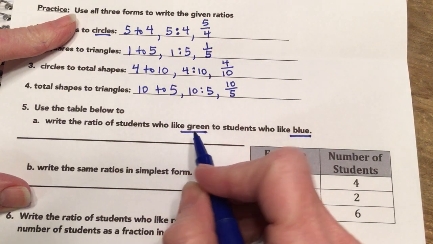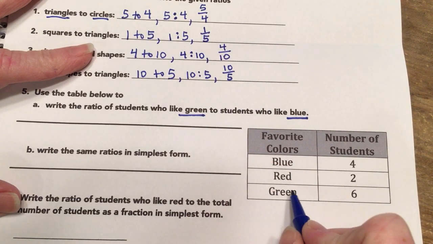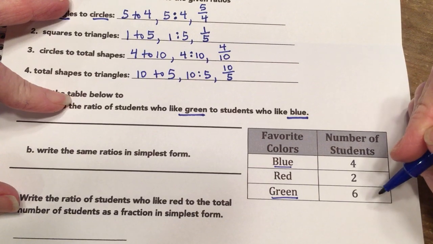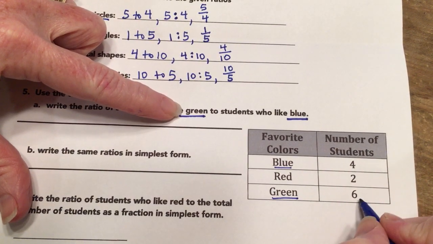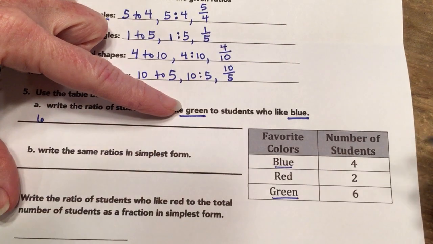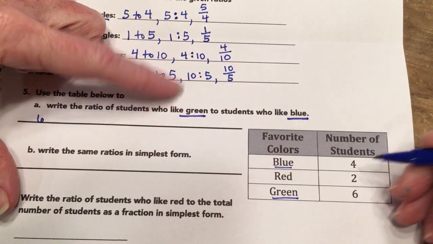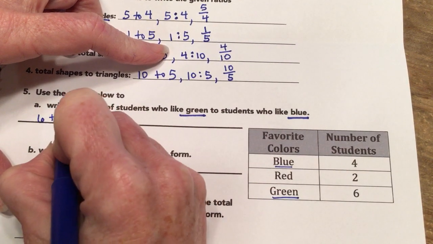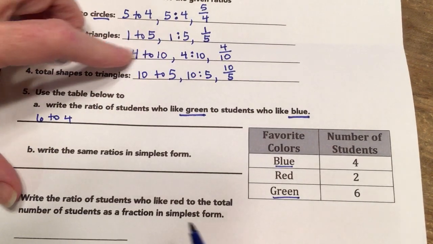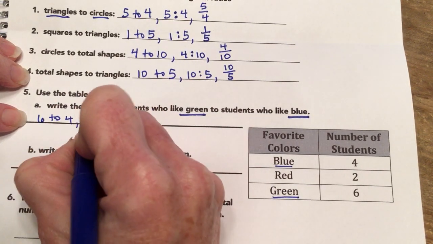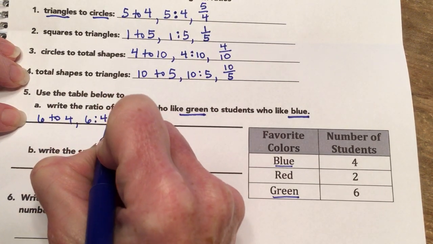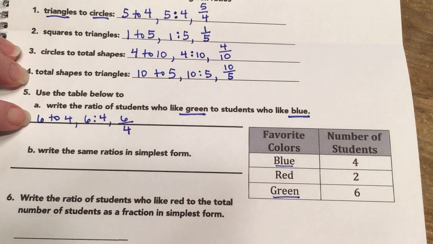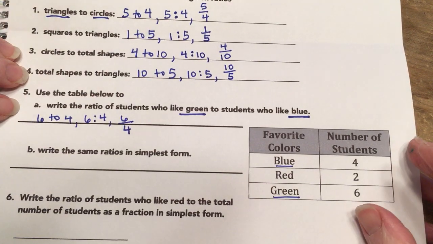So just get used to identifying what's being compared. In this one, I'm comparing those who like green, so that's this one here, to those who like blue, that would be this one here. So the numbers that go with that, since green is listed first, I'm going to list 6 first. And then I'm going to compare that to blue, which was 4. So green to blue, 6 to 4. I can list that using the word to, I can list that using the colon, and I can list that as a fraction, 6 over 4. Again, if it's first in the ratio, then it's on top of your fraction.